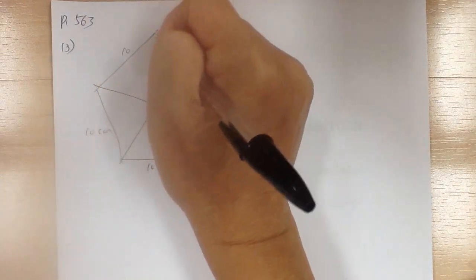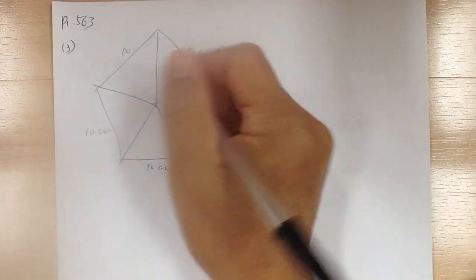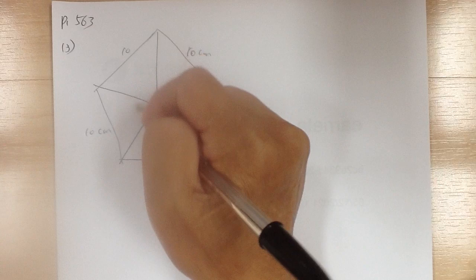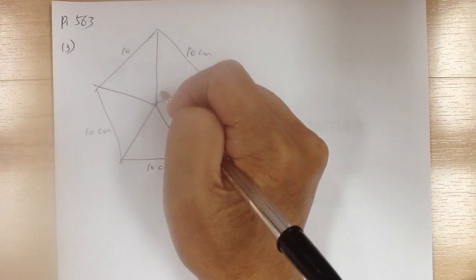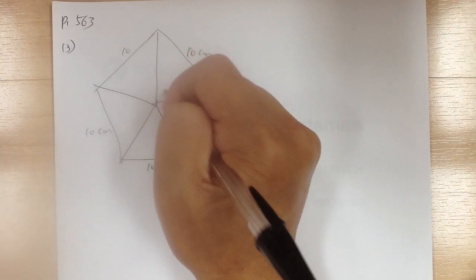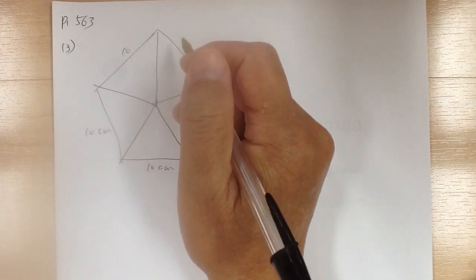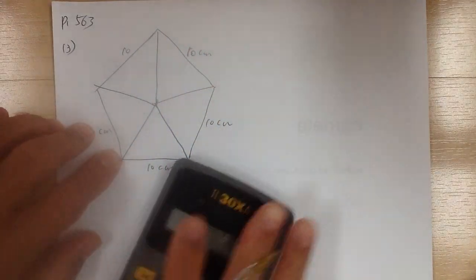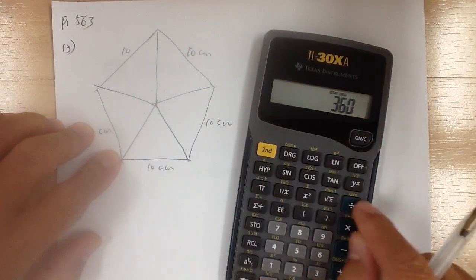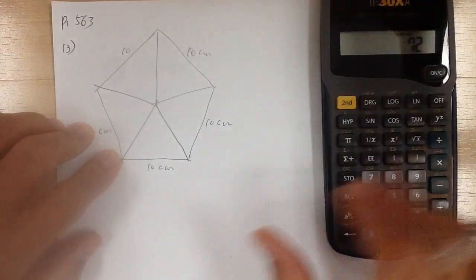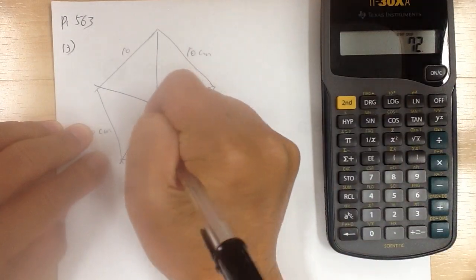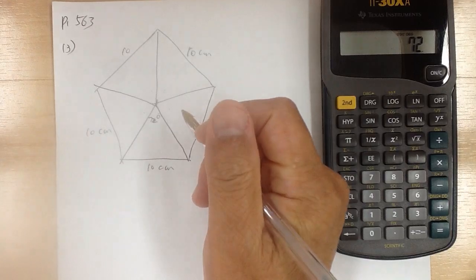Okay, so there is a circle with 360 degrees, and since this is a regular pentagon, each angle will be equal. So you get 360 divided by 5 equal to 72. So this will be 72 degrees.